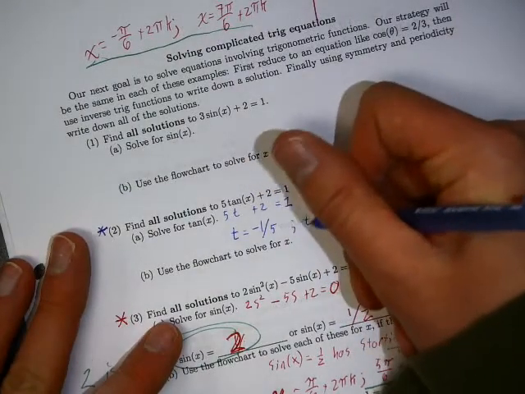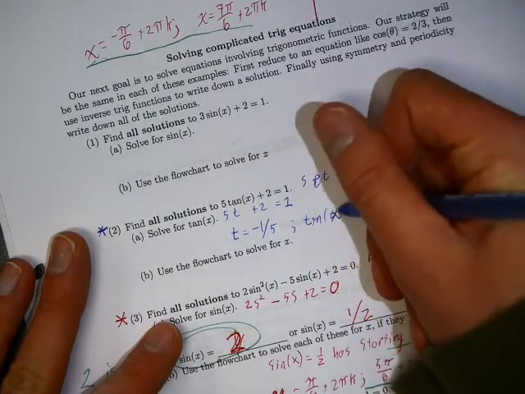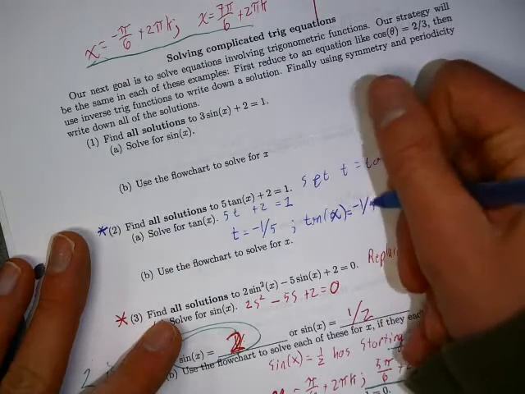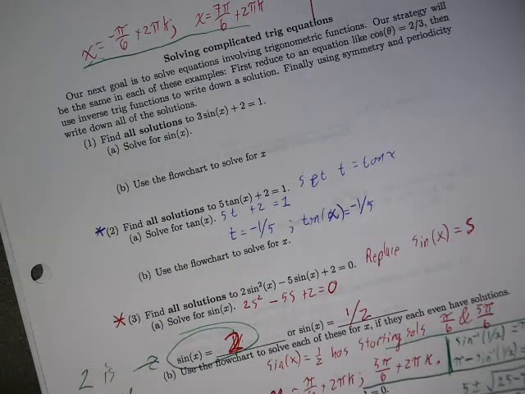And so, what do we get? We get tangent of x is equal to negative 1 over 5. Is that now a simple trig equation? Something that looks like a single trig function is equal to a number? So we can appeal to one of these 3 sets of instructions. I guess it's tangent, so we should use this one.